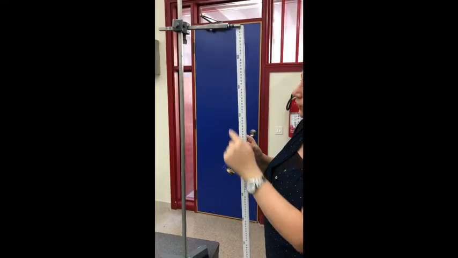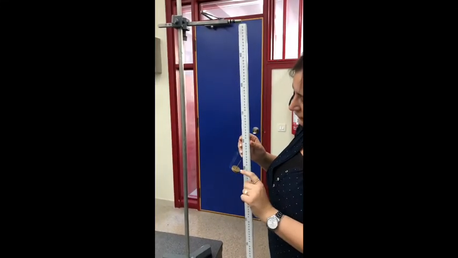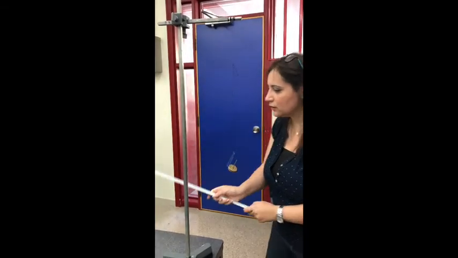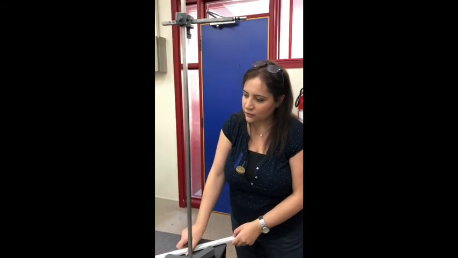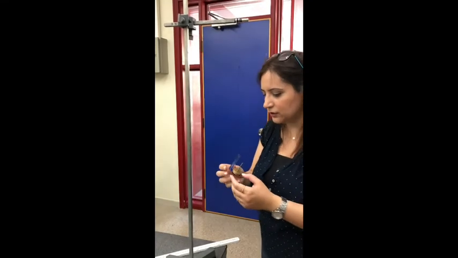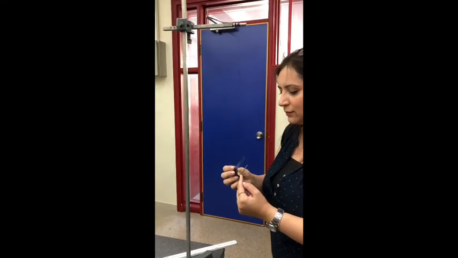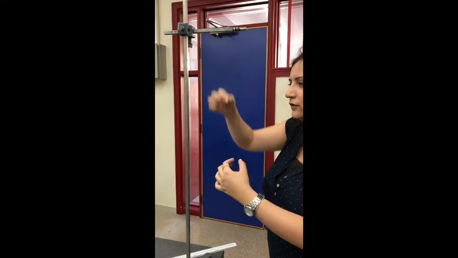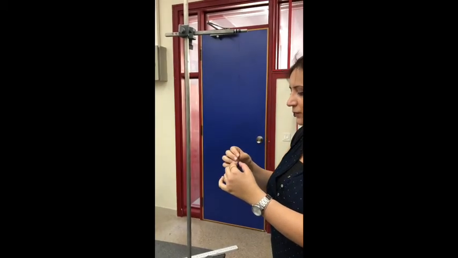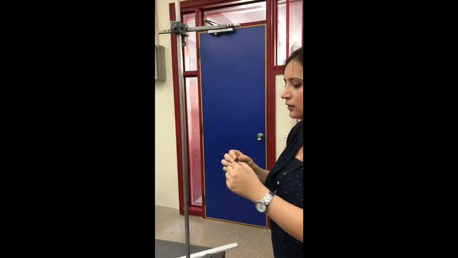So we have a wire of length 50 centimeters and we have 50 grams over here, and we will change 3 parameters to see their effect on the period. The first one, we will change the mass, then we will change the length of the wire, and finally in the final experiment we will change the angle theta at which the pendulum is starting.